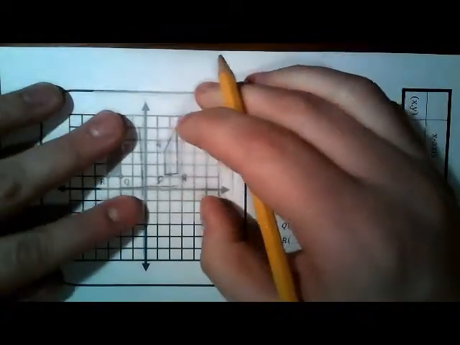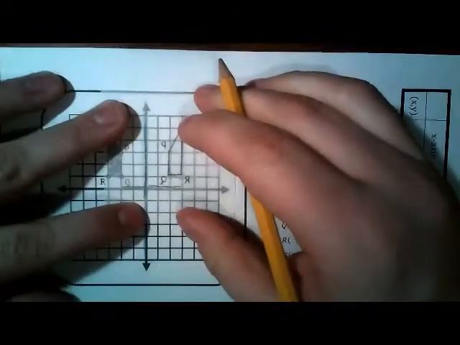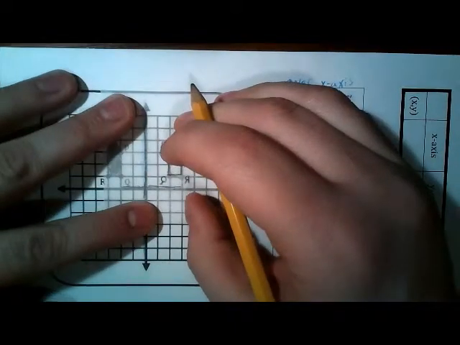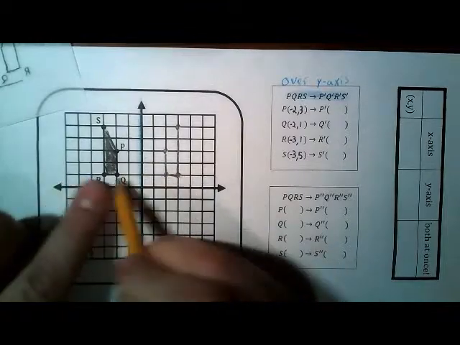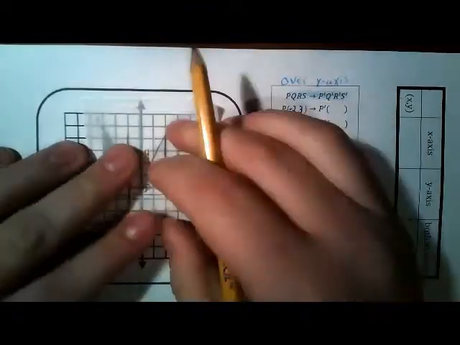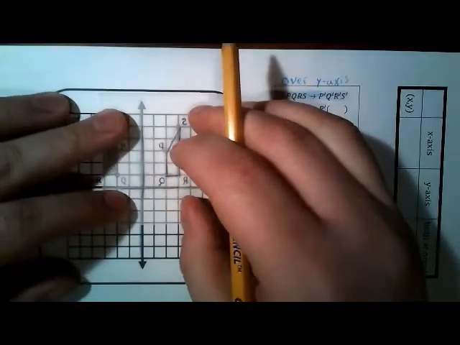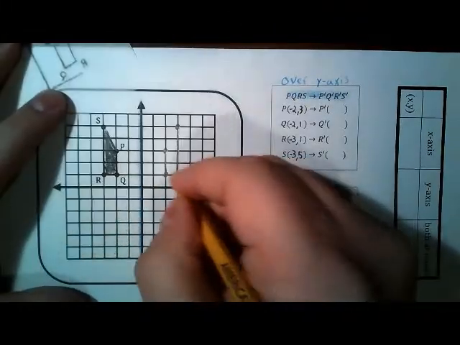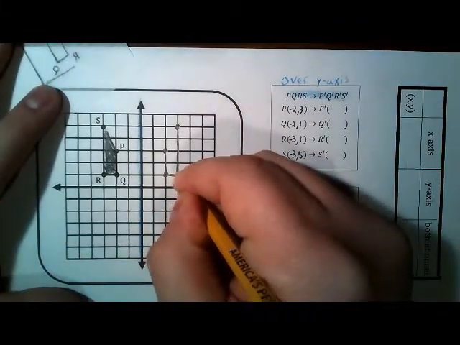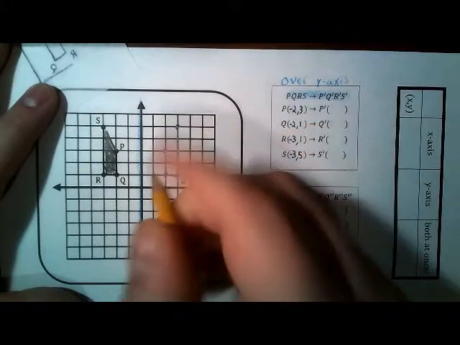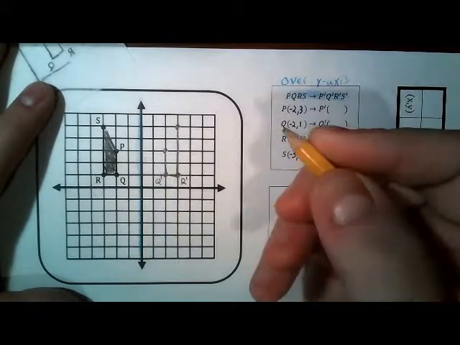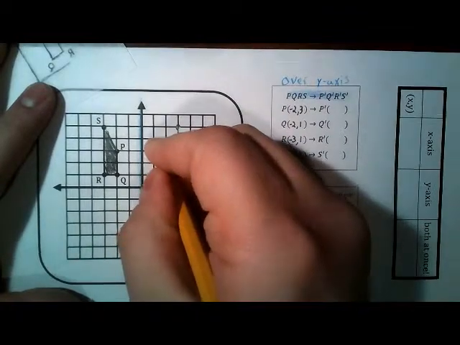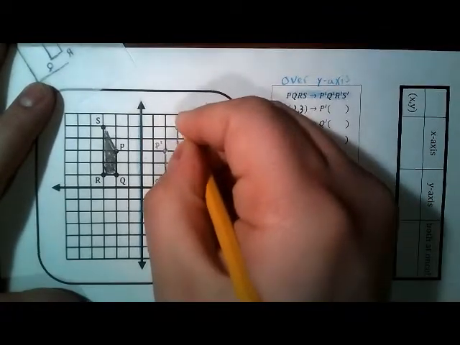Now, the reason that we label these points is because it's not RQ going over to RQ. We've flipped it. And we want to show that, and so we don't confuse ourselves, we label our points because this is the new R called R prime. This is the new Q called Q prime. The new P, P prime, and then S prime.